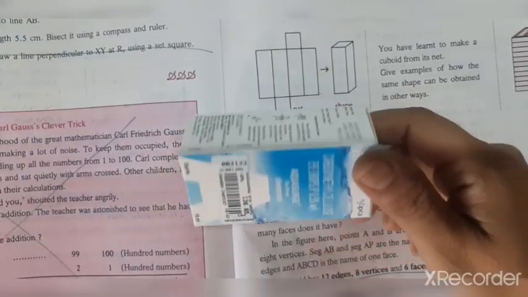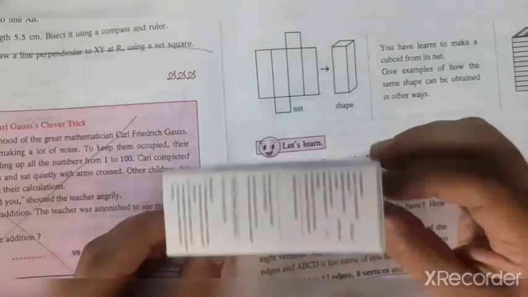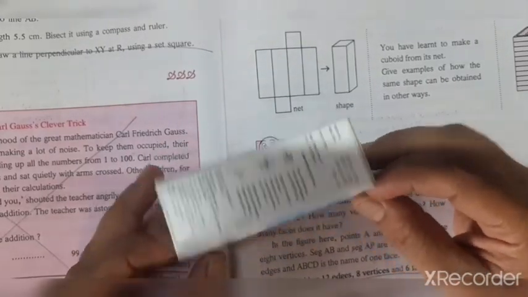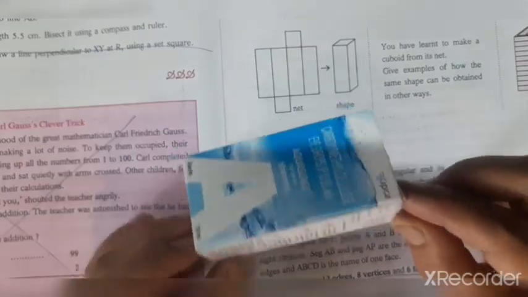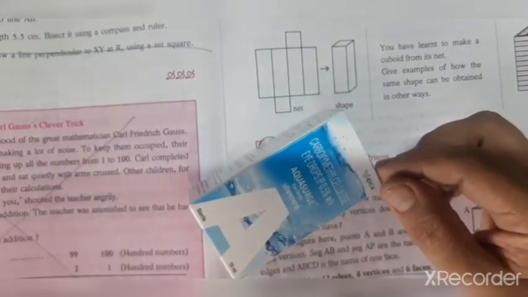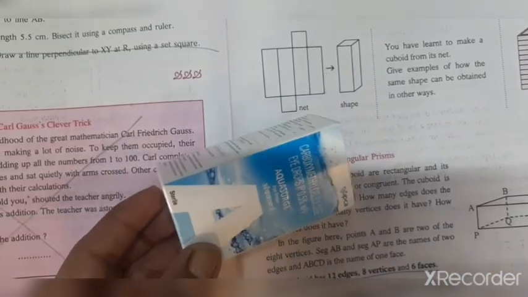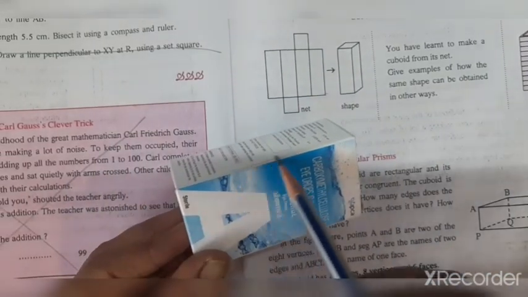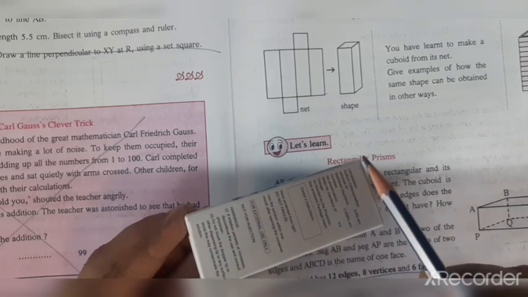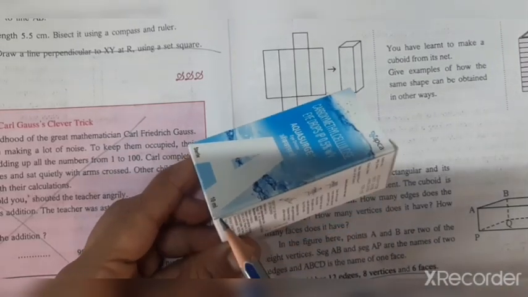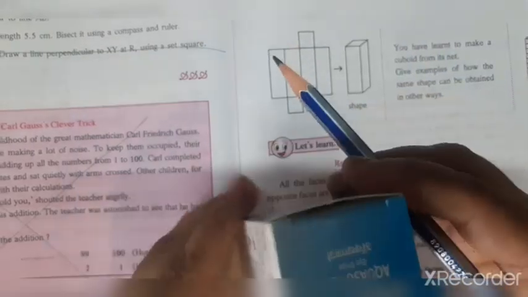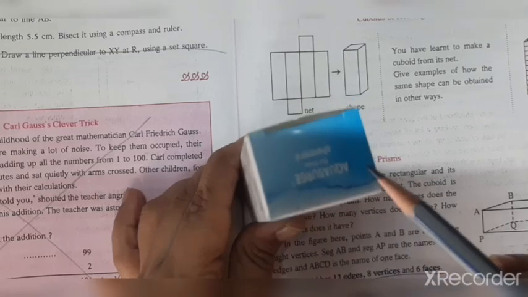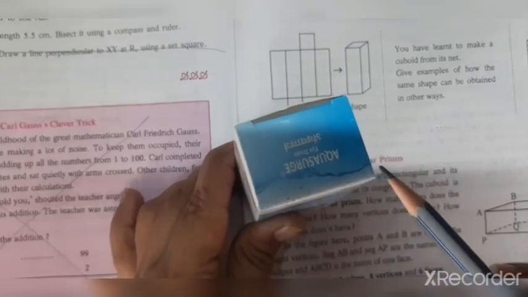Now if you look at this box, this is a rectangular prism. Here we have to see three things: the edges, vertices and faces. What are edges? Edges means these lines you can see, these corner lines. I am showing you with the pencil pointer. These are the edges. These are all objects which we use in our day-to-day life.